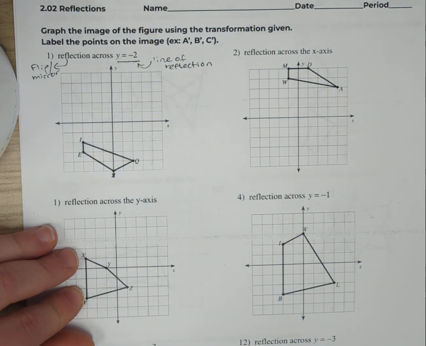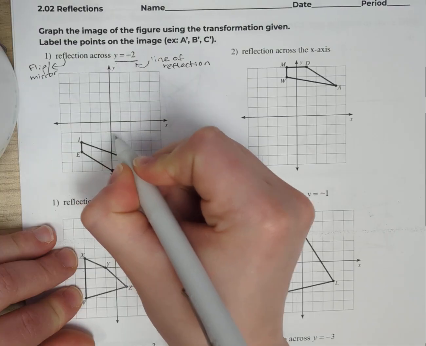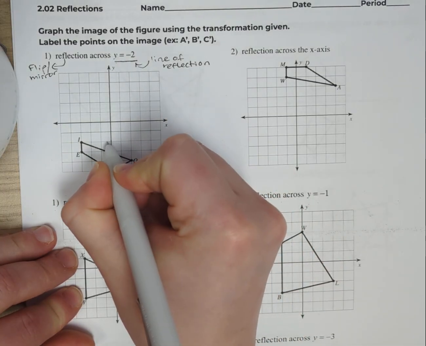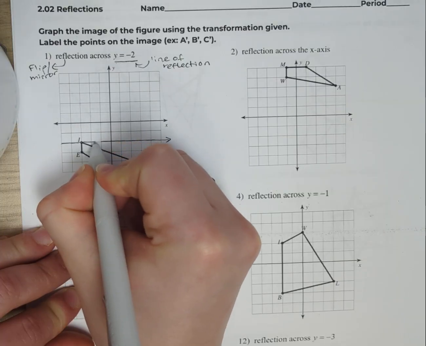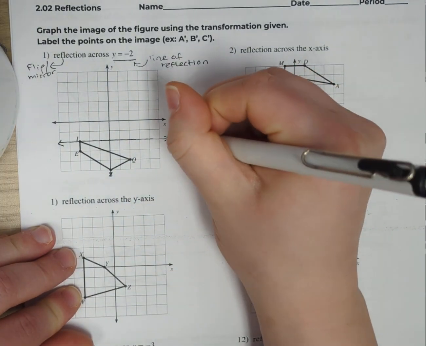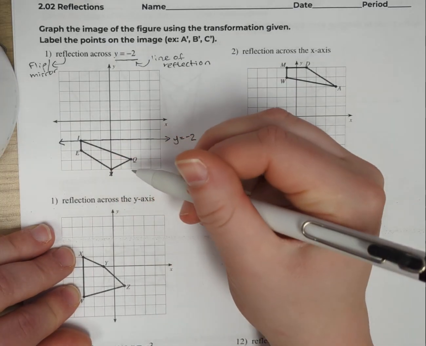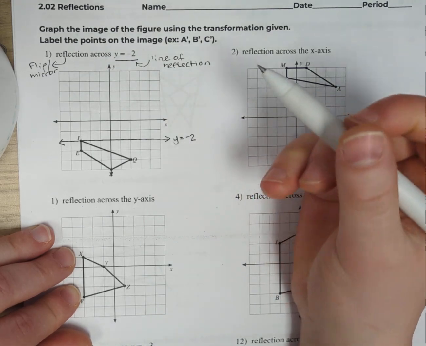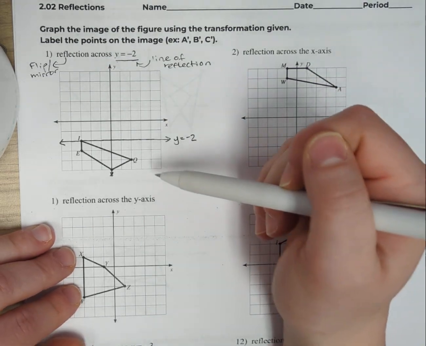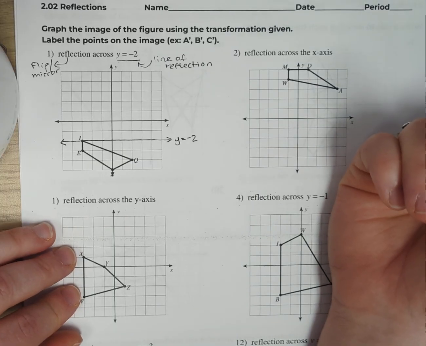So your first step would be to draw that line of reflection. I'm going to go to the y-axis and find -2, and I know that line is going to cross the y-axis at -2, so I will just draw that line across here. Now, in order to flip the shape over, we want to make sure everything is exactly mirrored over that line, and we're going to do that using what we call the counting method.